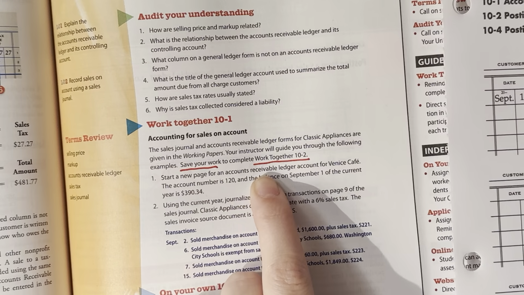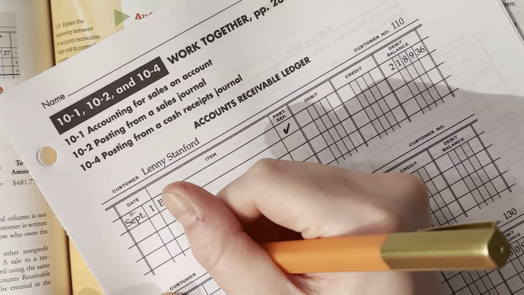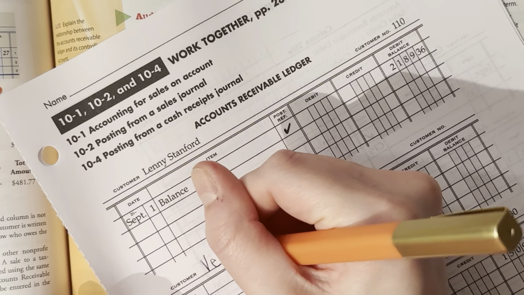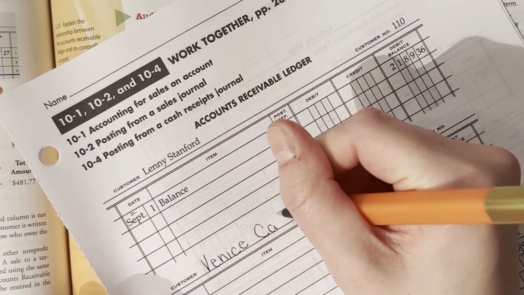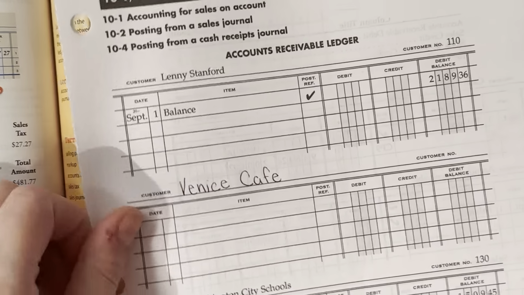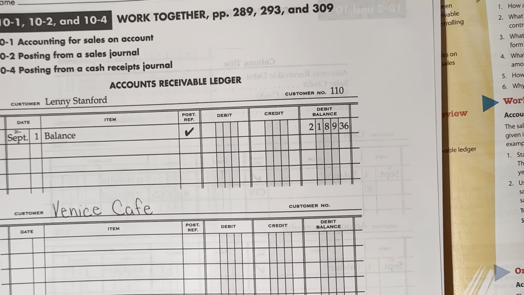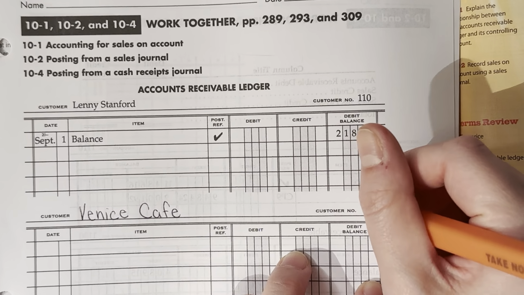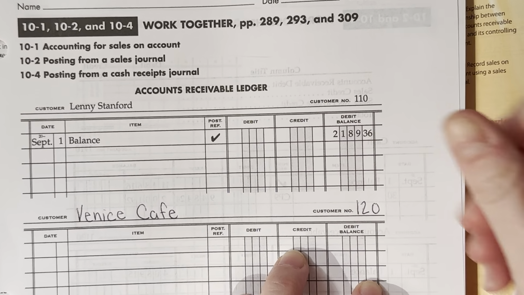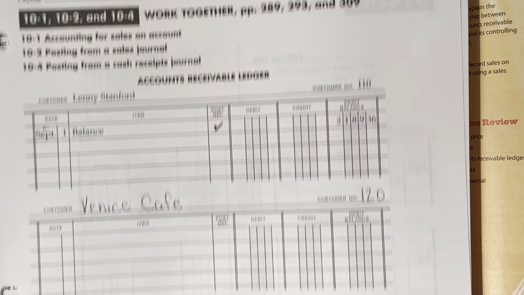Start a new page on the accounts receivable ledger for Venice Cafe. So the customer is Venice Cafe, and we can go ahead and write that on the customer line. The account number is 120, so we'll go ahead and write 120. See how this is in nice order: 110, 120, 130. Accounts receivable ledger.